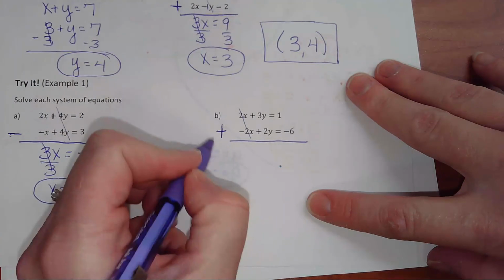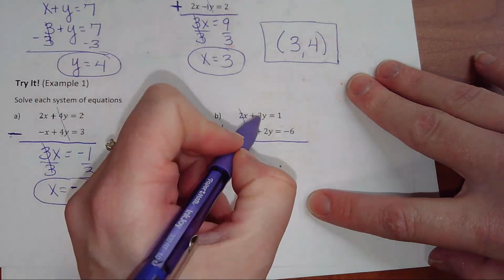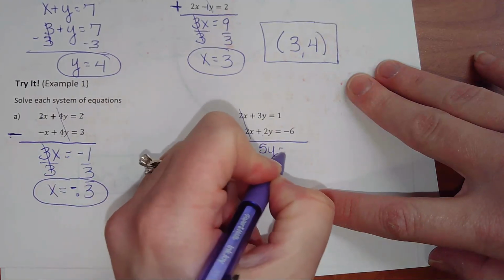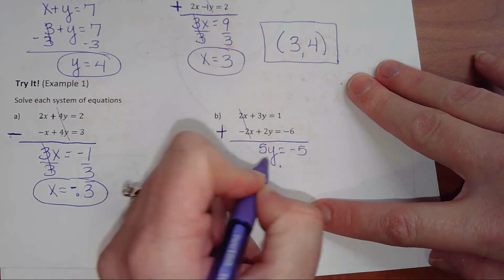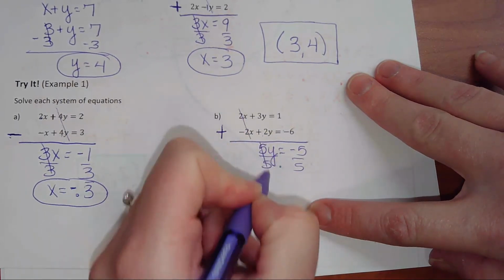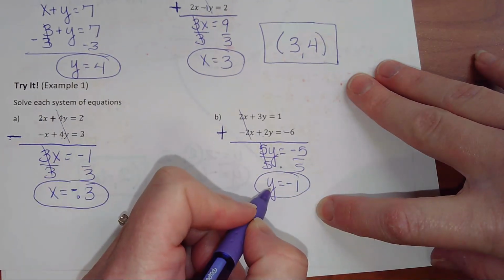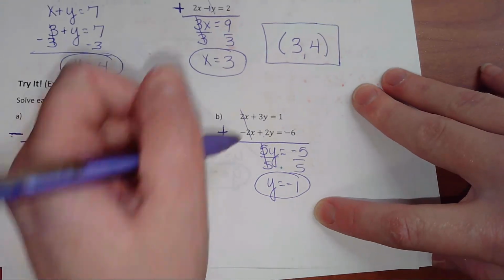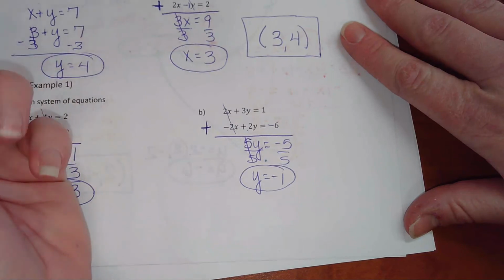And you're going to see that I put a pretty obnoxious plus or minus sign off to the side here to help me out. Then I do 3 plus 2 is 5y equals 1 plus negative 6 is negative 5. Divide both sides by 5, and I get y to equal negative 1. Then you're going to take that negative 1 and plug it back in. So again, it does not matter where you plug it in. I'm going to plug it into the top one, mainly again because it doesn't have any negatives.